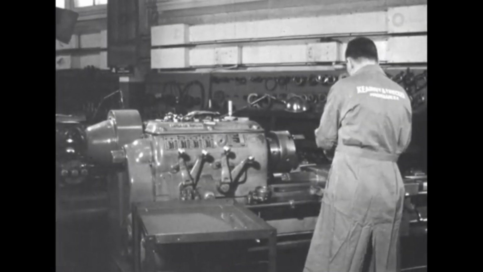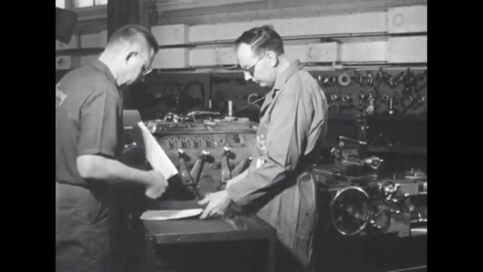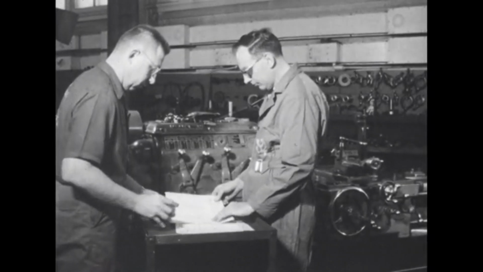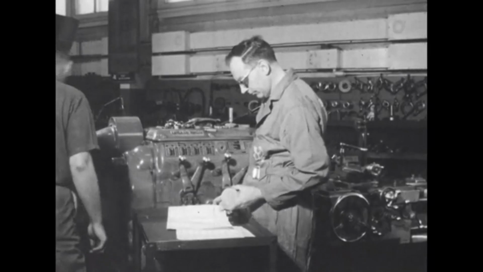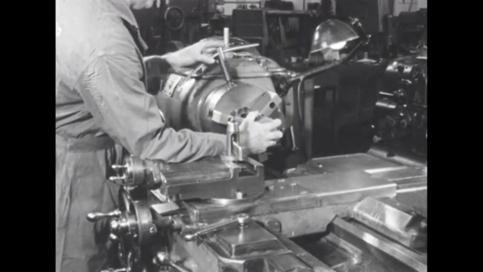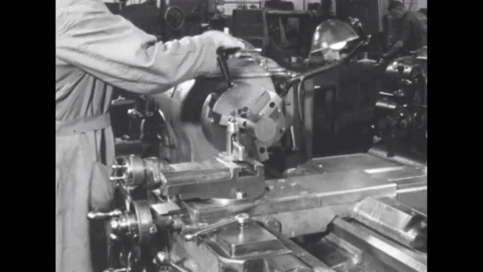The stock is delivered to the lathe operator together with the drawing and a job order, and mounted in the lathe headstock. The lathe turns the piece while the tool is fed against it, either by hand or with power.